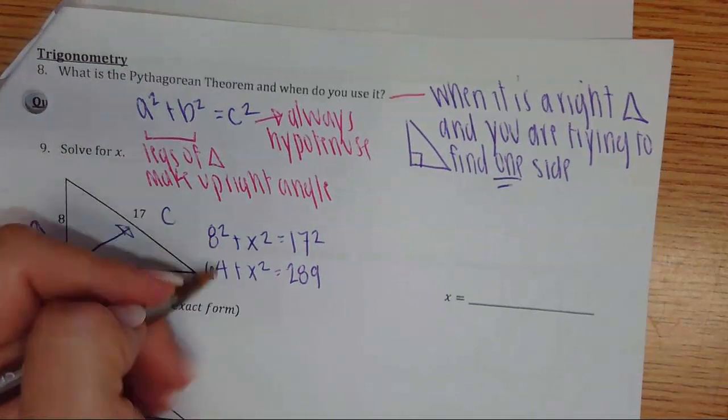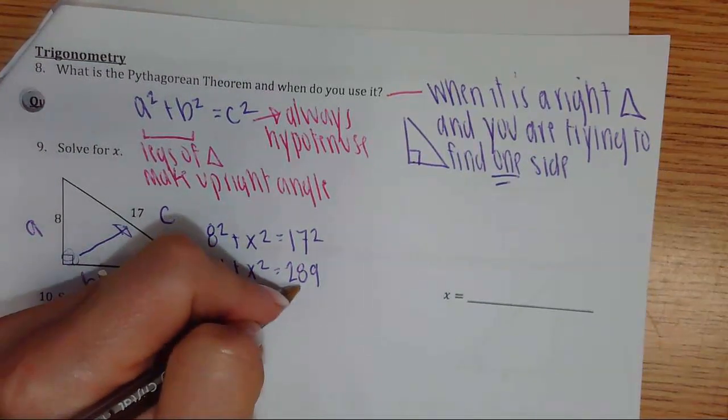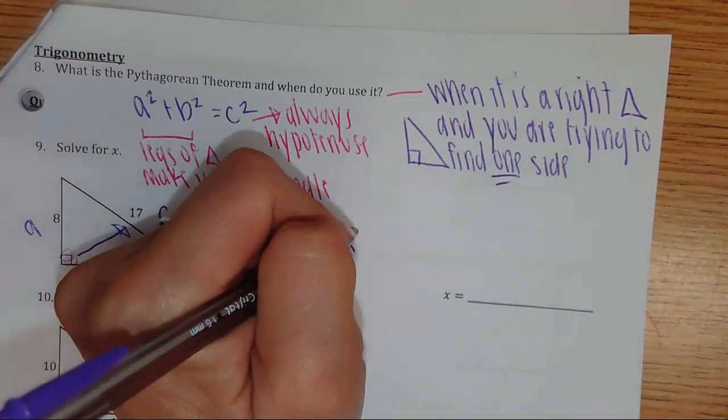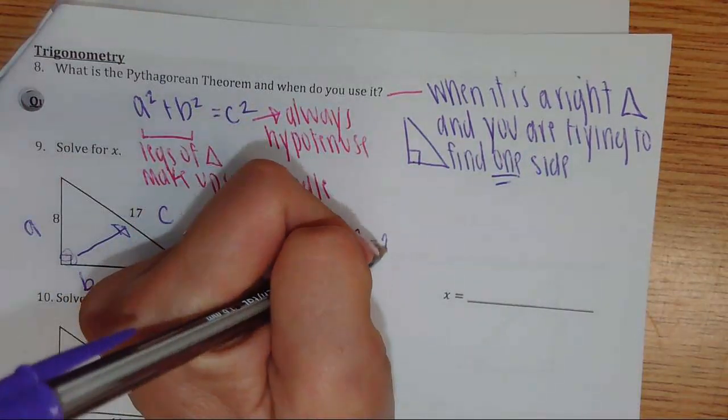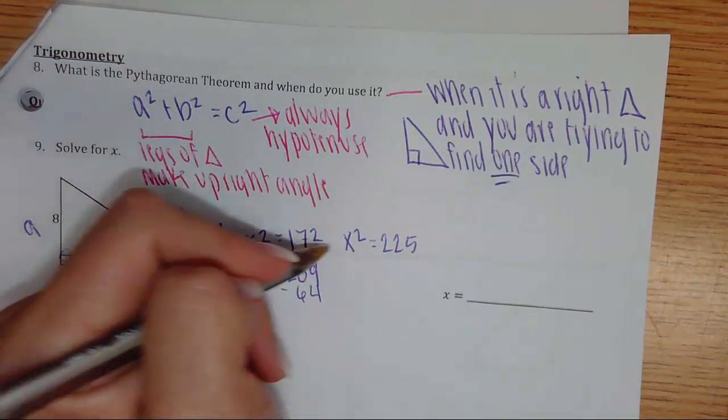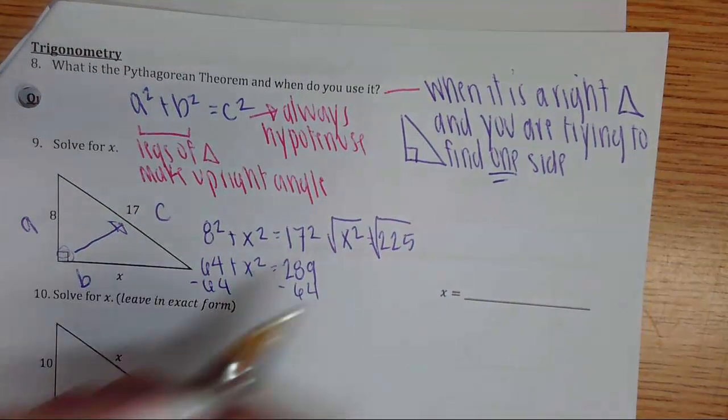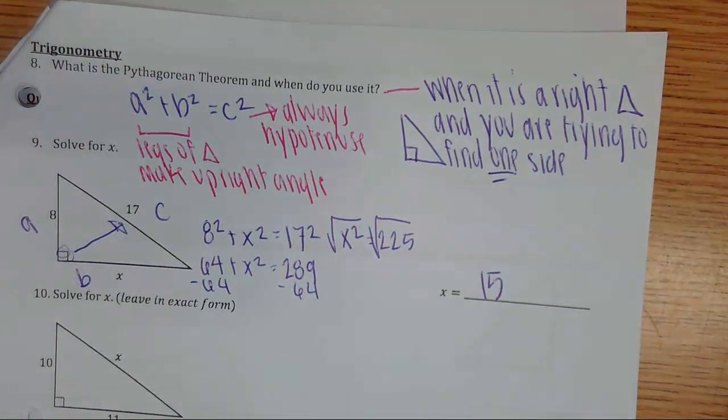I'm going to subtract the 64, and I'm going to get x squared equals 225. I'm going to take the square root, and I'm going to get 15.